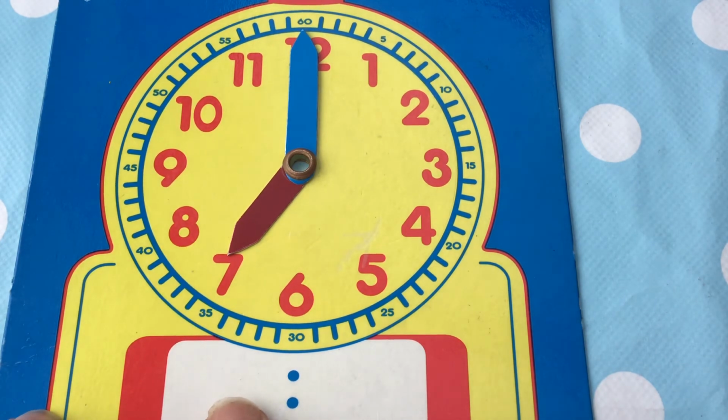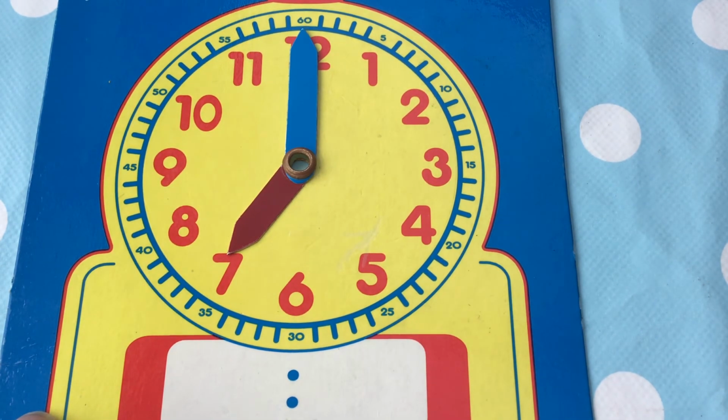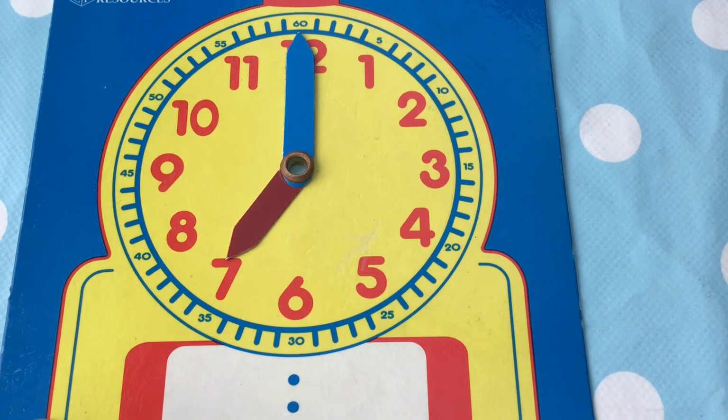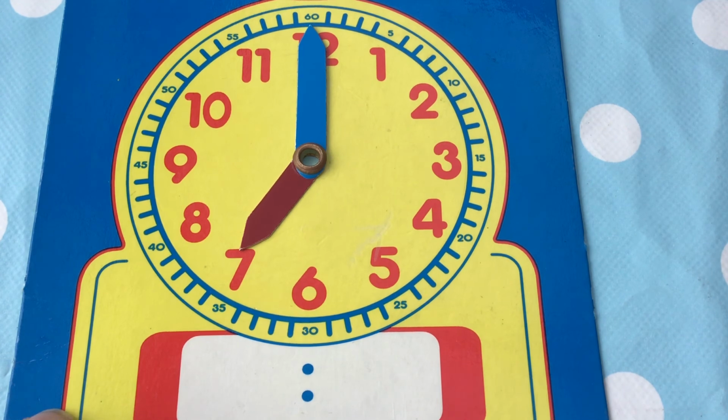Okay, so hopefully that will help you in today's maths lesson. And if you want to keep practising your o'clocks with an adult, you can continue just to play that game that we've just been doing.